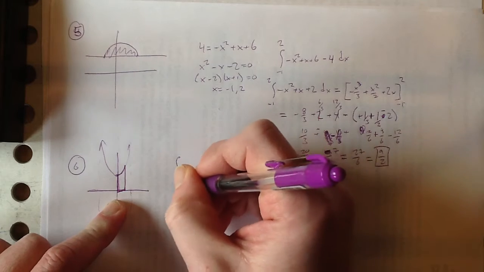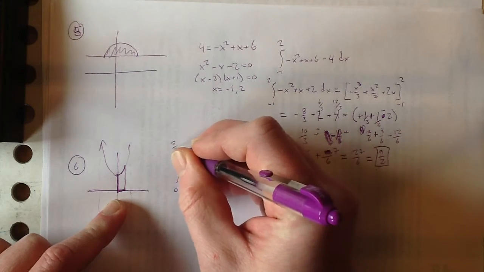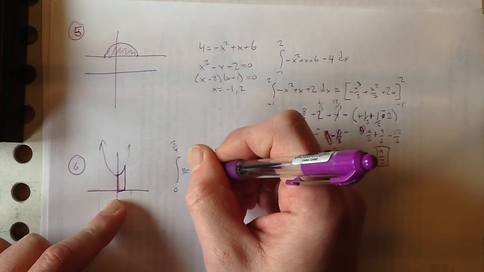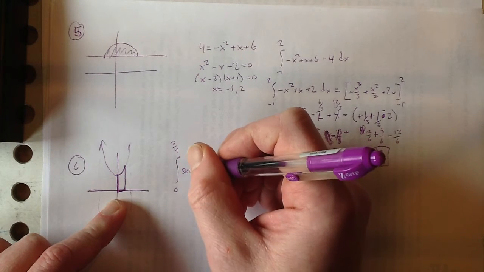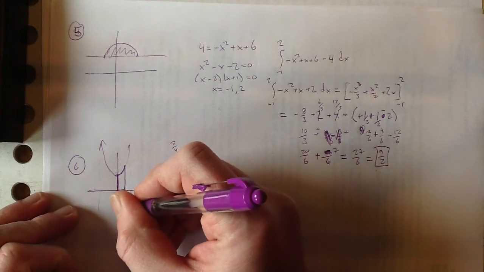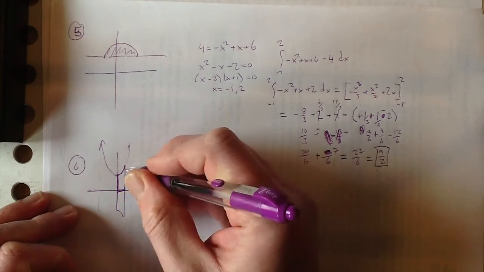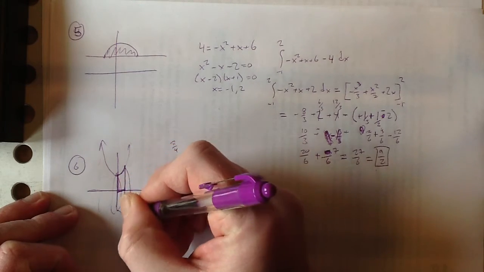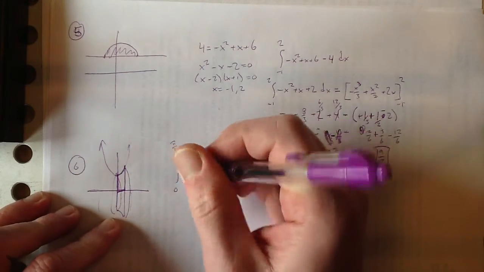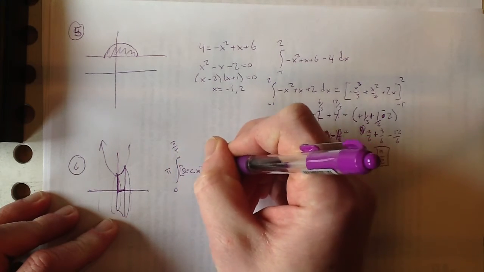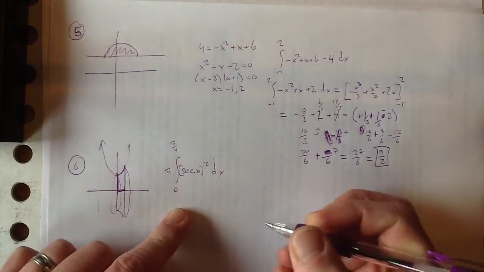So that's from 0 to pi over 4 under the secant graph, but we're rotating this around the x-axis like this, so you get sort of a lampshade type thing, and so it's pi times this squared dx.